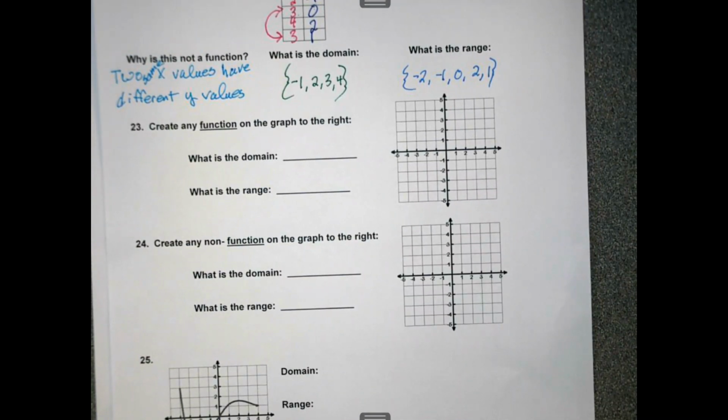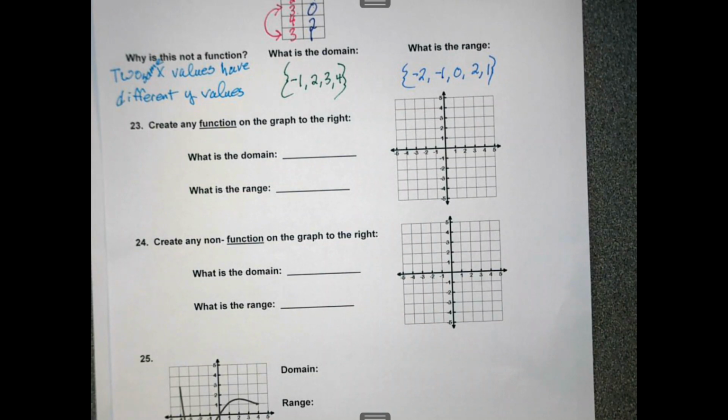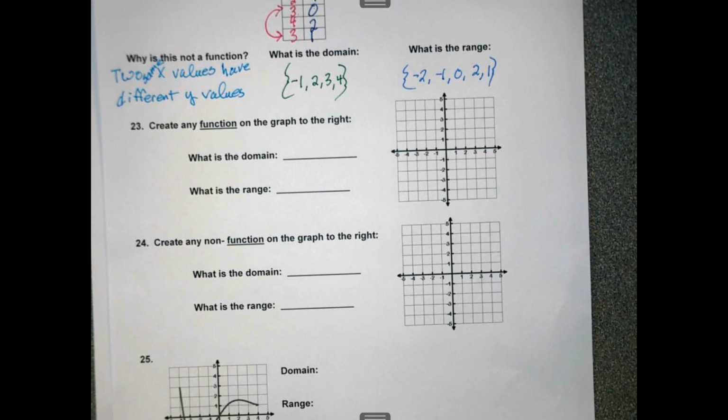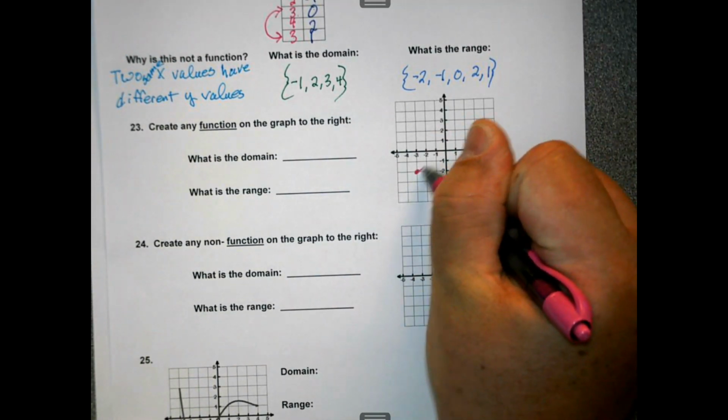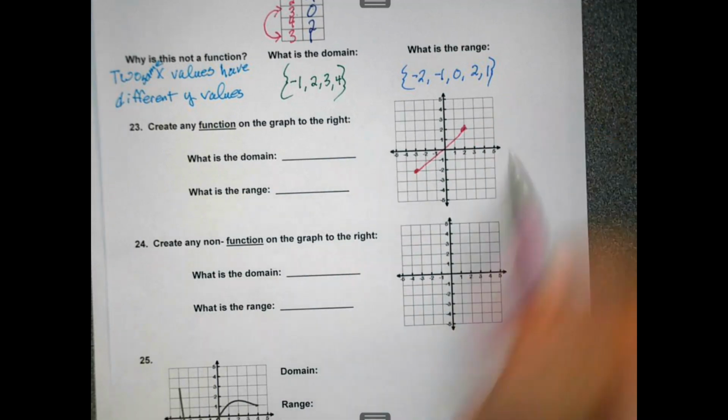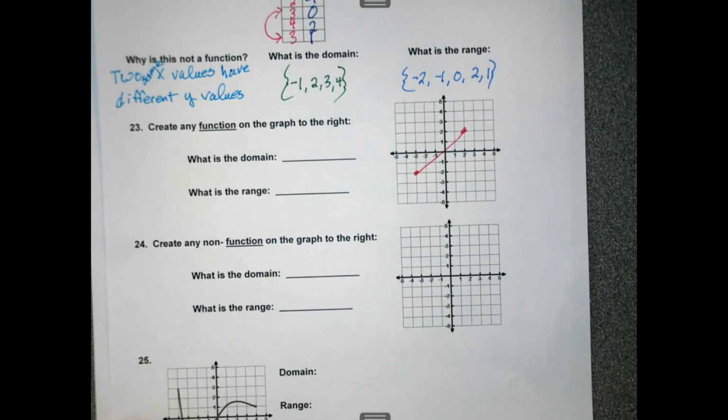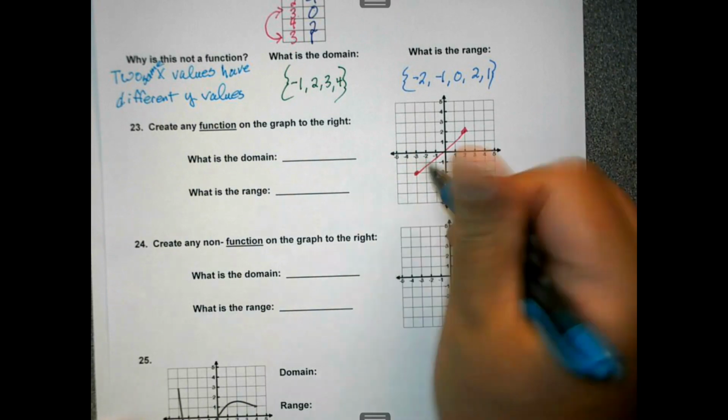Which one do you want me to do? Create a function and create a non-function? Do the function. Any line is a function except the vertical line, that's the easiest function to do. What's the domain? Yeah, let's see.